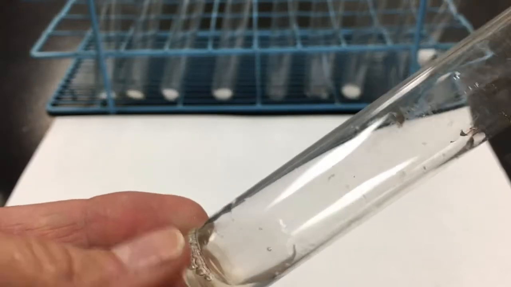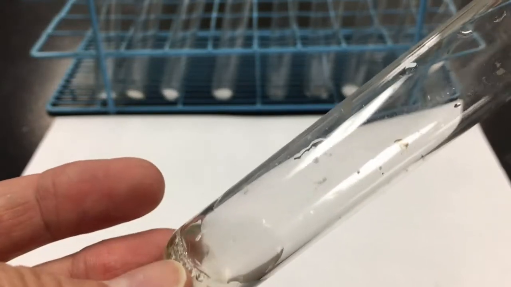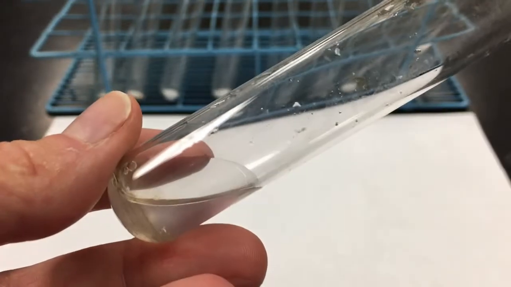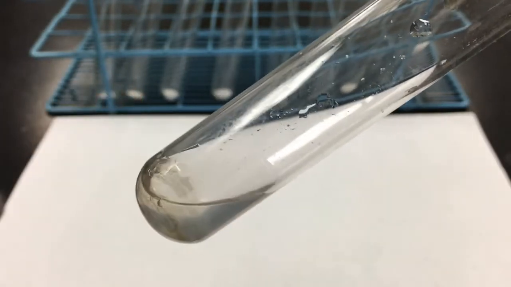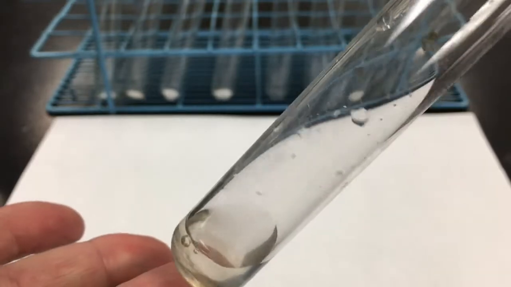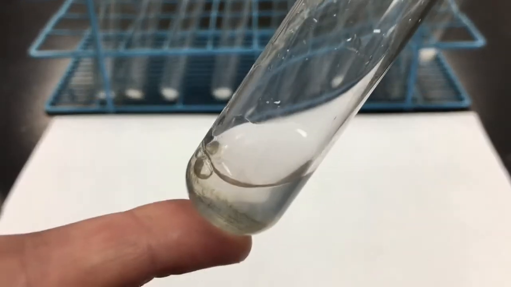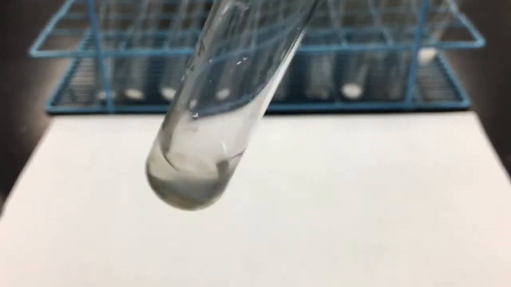Although it's definitely less solid than what I started with, and now that I've shaken the test tube again, that solid seems to have disappeared. So I don't see solid anymore. The whole test tube just kind of looks like the clear colorless liquid that I added to it.